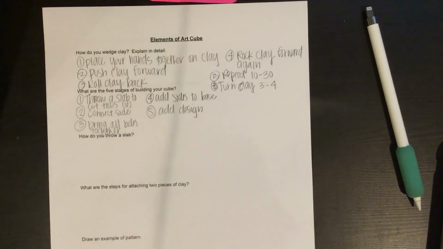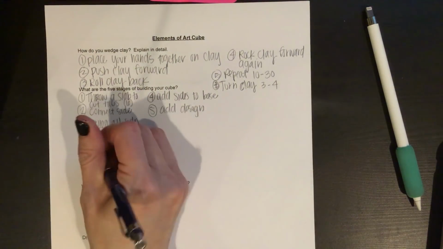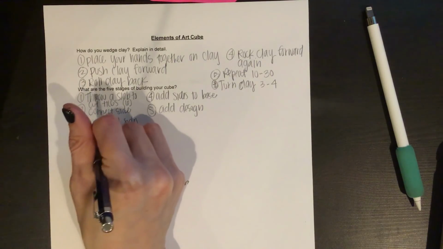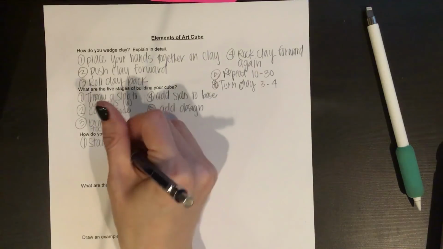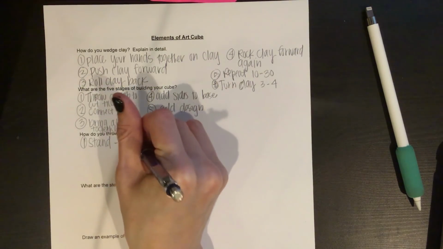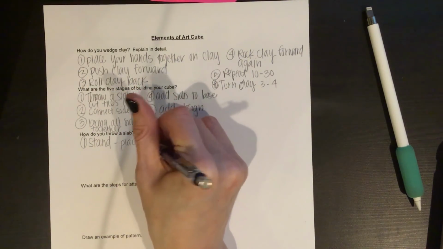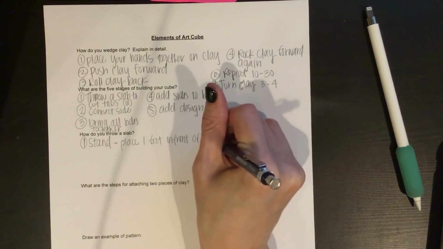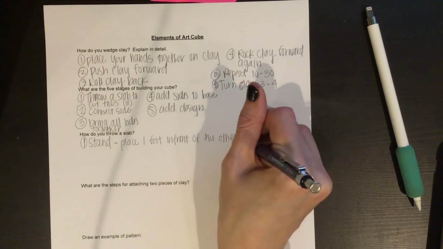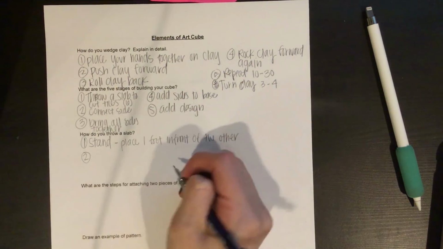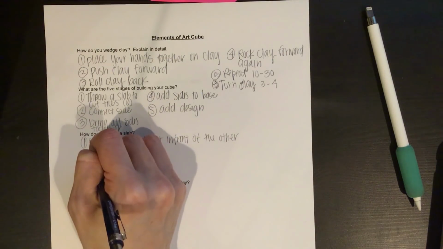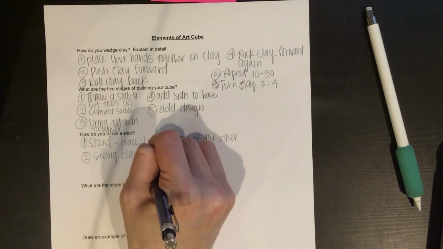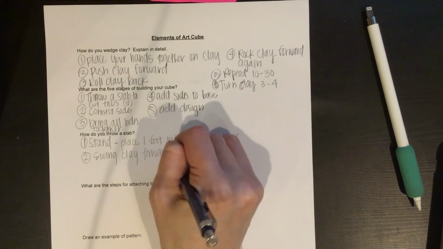So, how do you throw a slab? After you've wedged your clay, you're going to, number one, stand. I like to say place one foot in front of the other. You're going to swing your clay forward or at an angle.